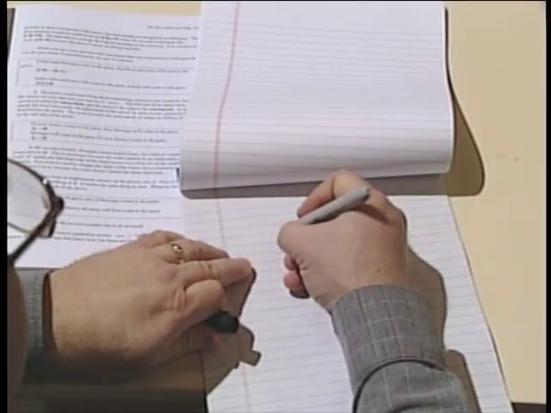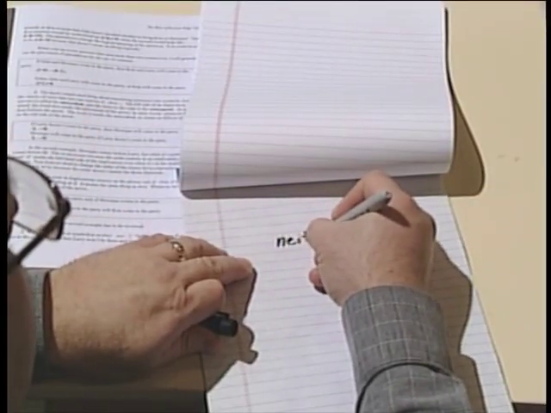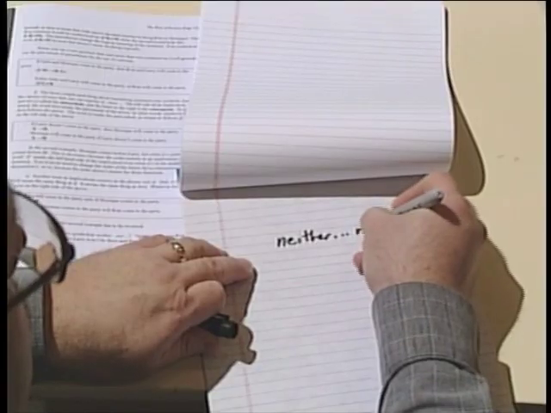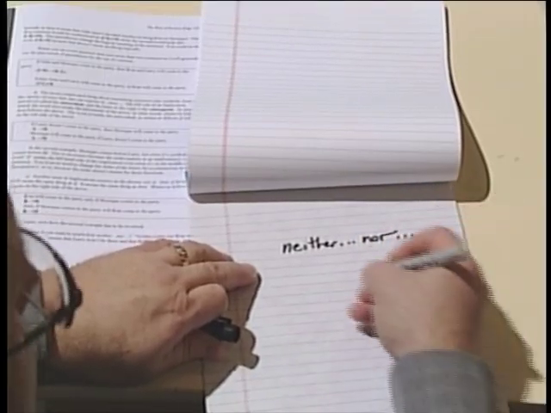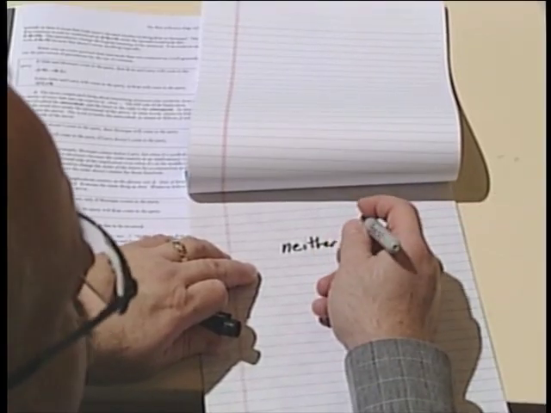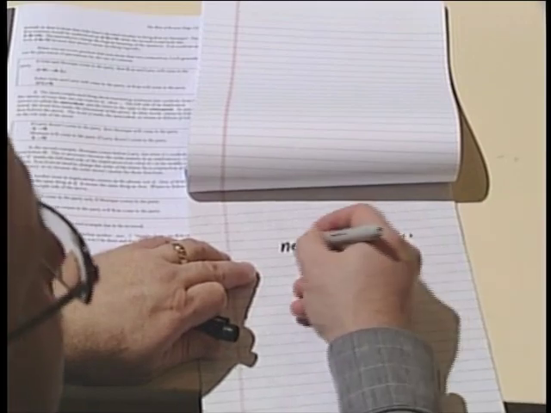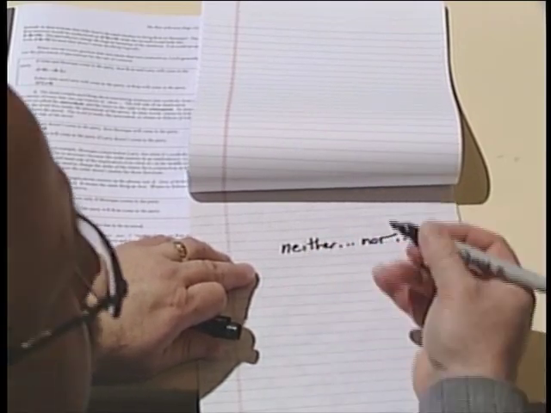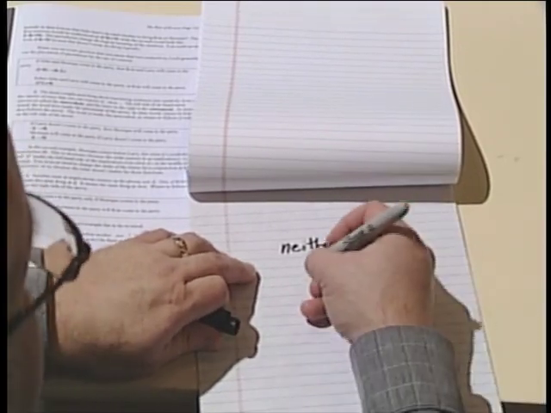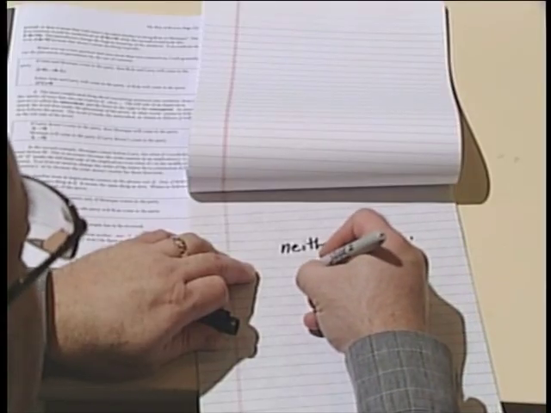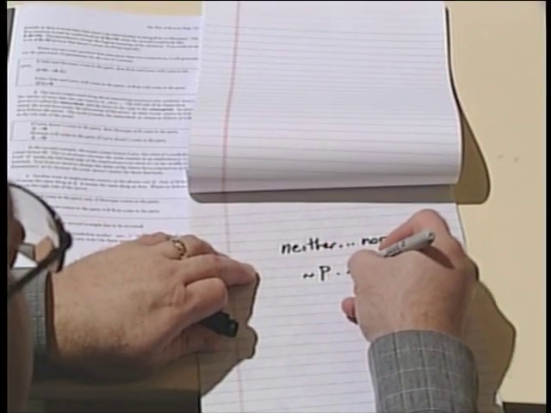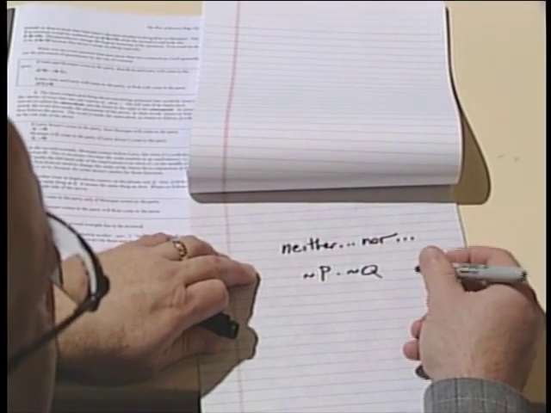The last little bit of this is the words neither nor. It sounds a lot like either or, of course, but it's negated. There's actually two separate ways to do this symbolically. I can say not P and not Q. And why do I do it this way?